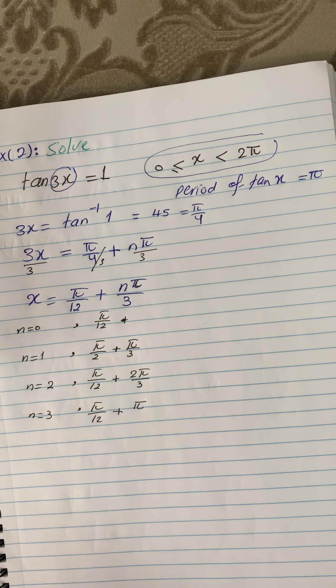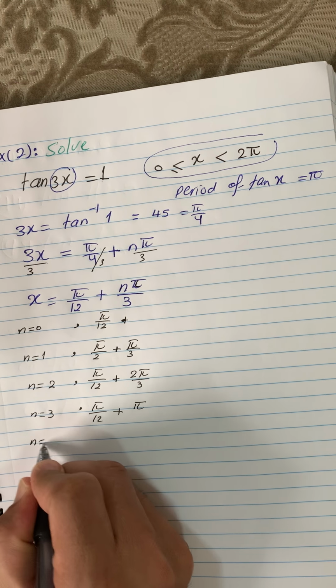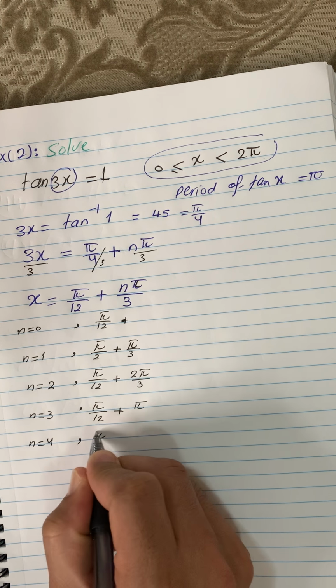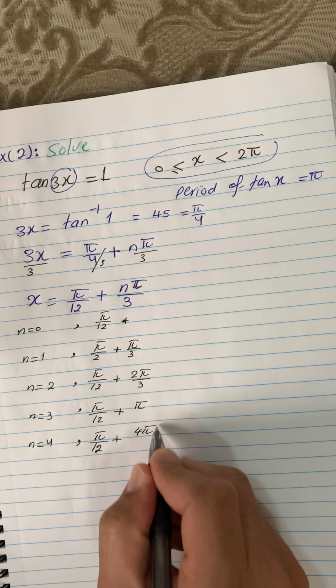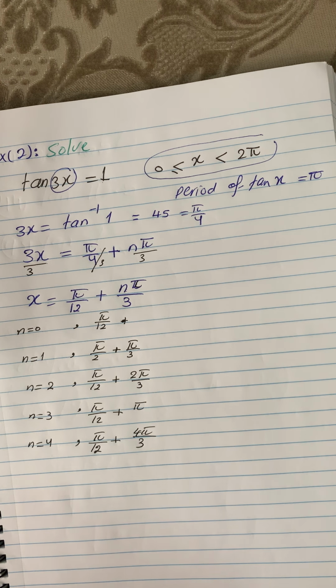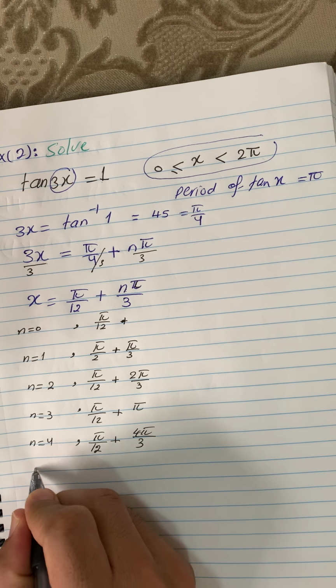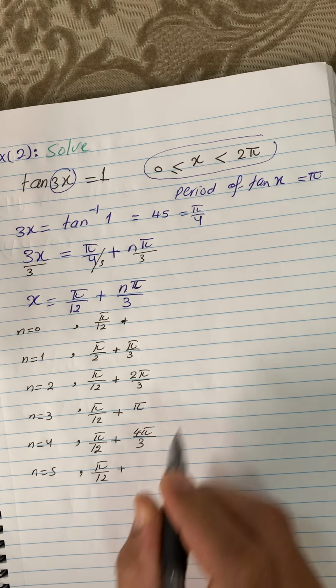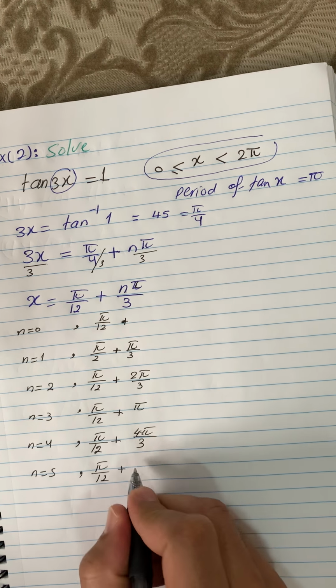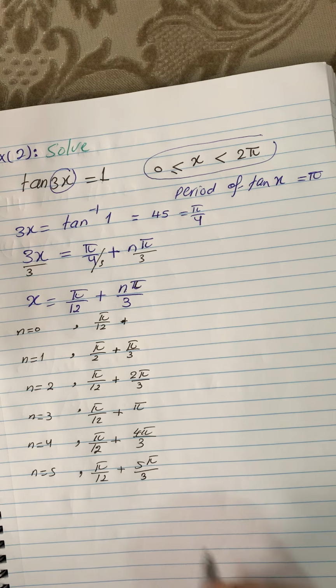Then when n equals 4, the solution will be pi over 12 plus 4 pi over 3. Let's get the solution. When n equals 5, pi over 12 plus 5 pi over 3.